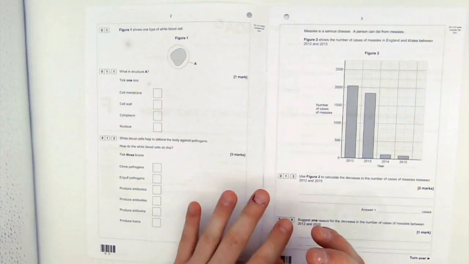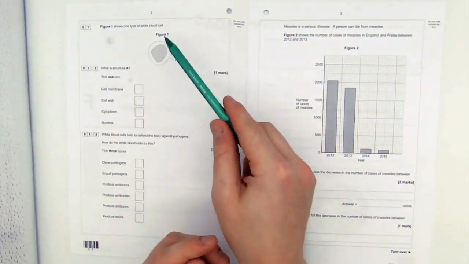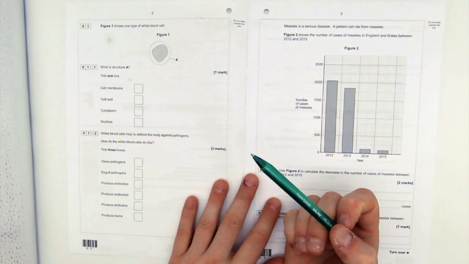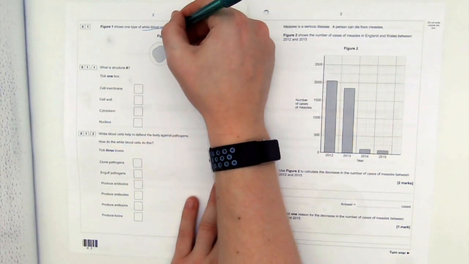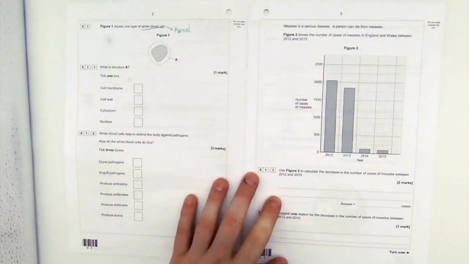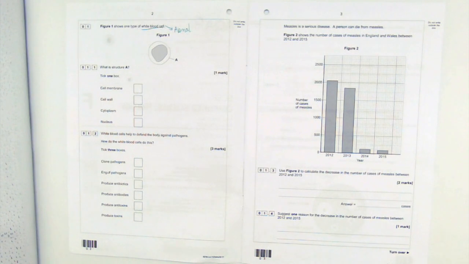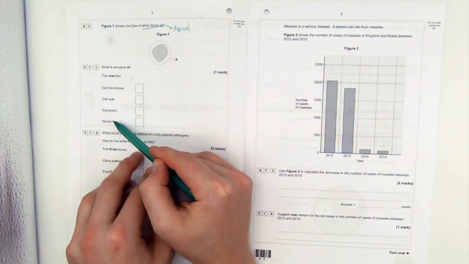So figure 1 shows one type of white blood cell, and you can see it's labelled here. What is structure A? Well, a white blood cell we know is an animal cell because we are animals, okay? We are not plants. So we're going to be straight away thinking that it's going to be something animal cell-like. We've got four options: cell membrane, cell wall, cytoplasm and nucleus.